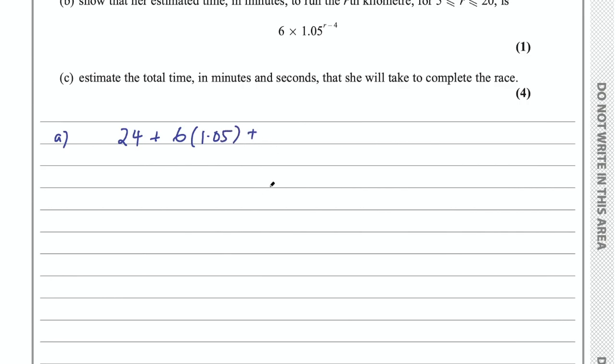And then the next one is going to be that multiplied by 1.05 again. So 1.05 squared. So this would be the 5th kilometer, the time increased by 5%, and this will be the 6th kilometer, the time increased by 5% twice. So let's put that into a calculator.